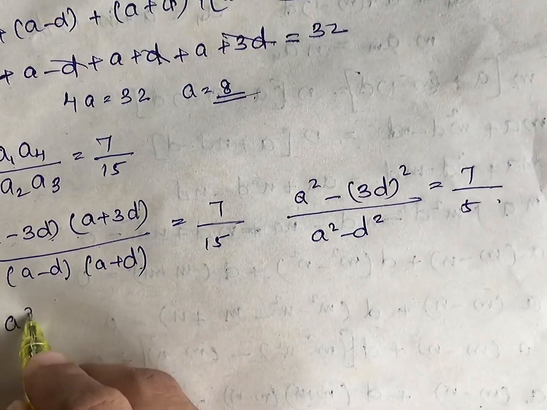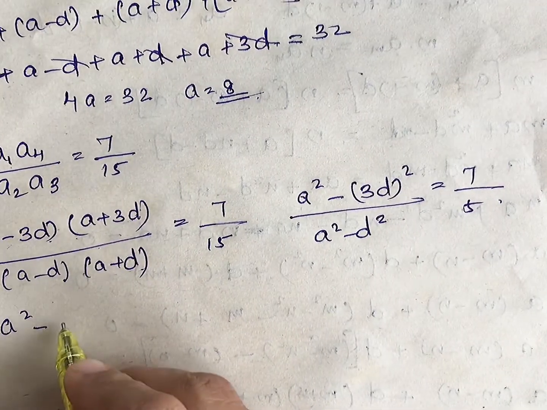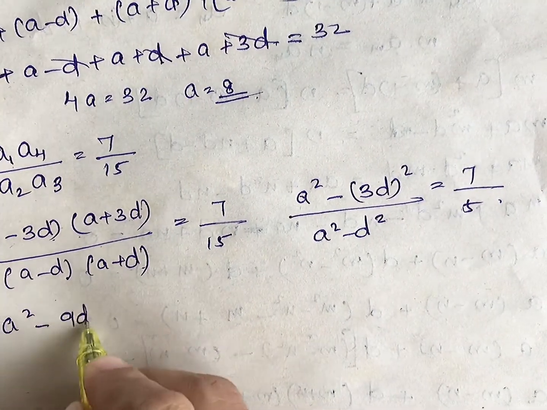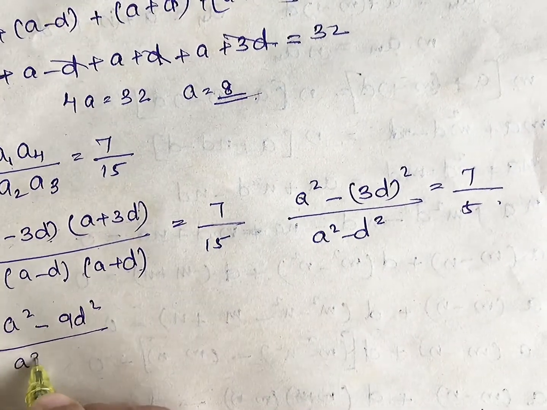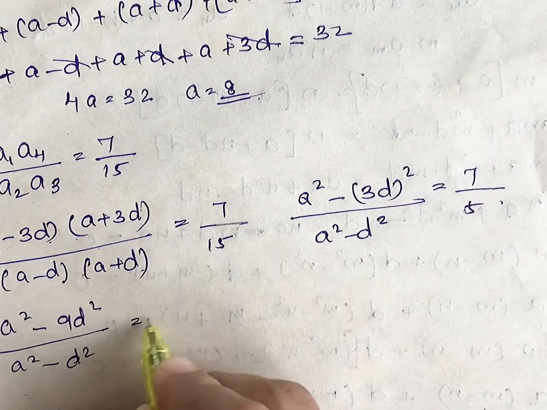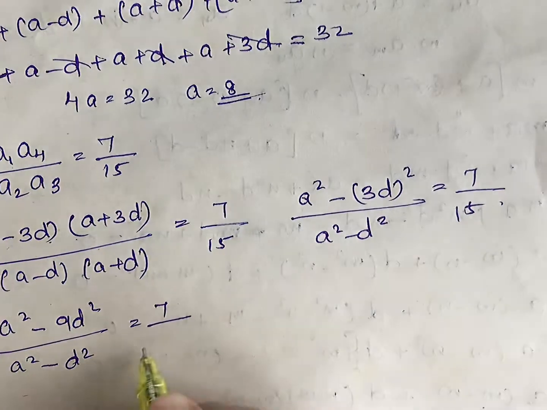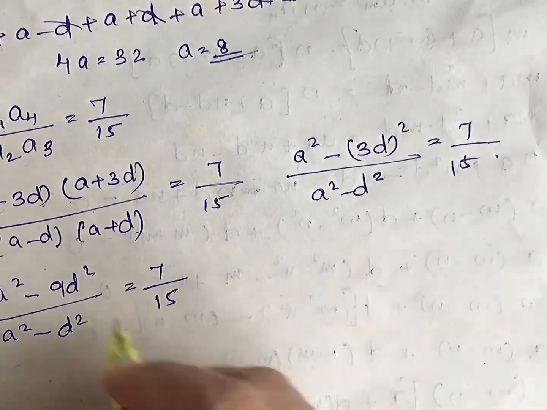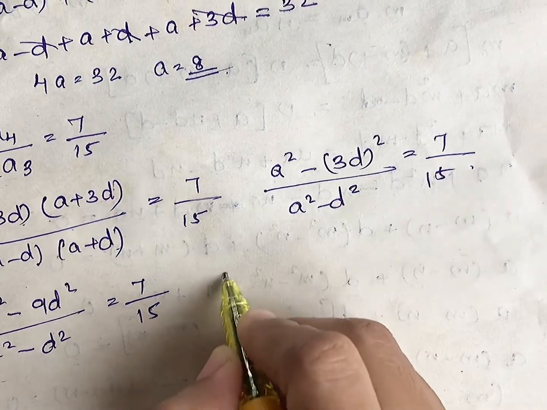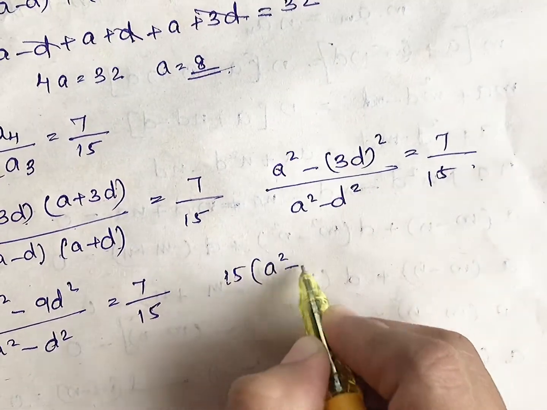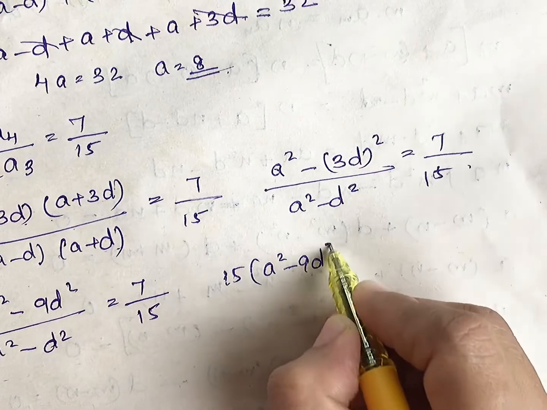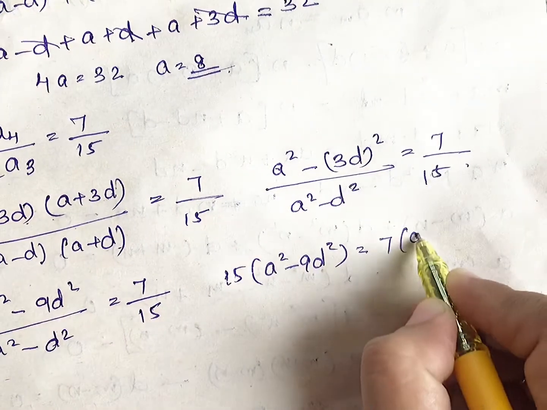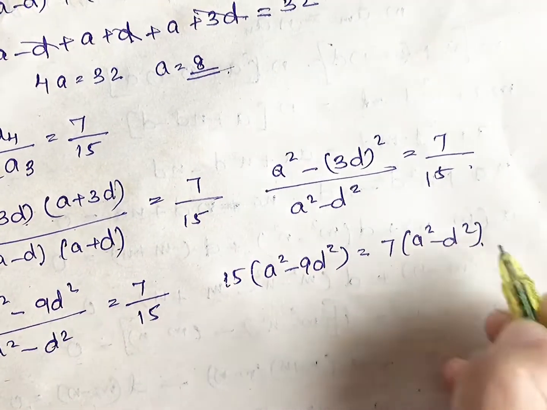That is a square minus 9d square by a square minus g square is equal to 7/15. On cross multiplying, 15 into a square minus 9d square equal to 7 into a square minus g square.